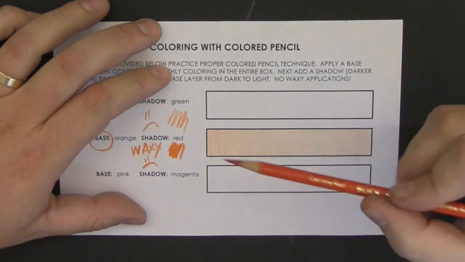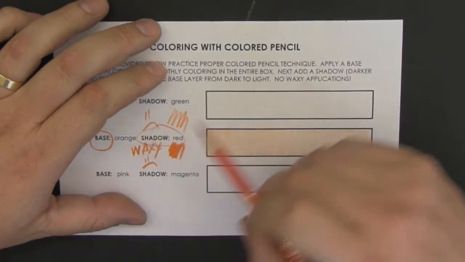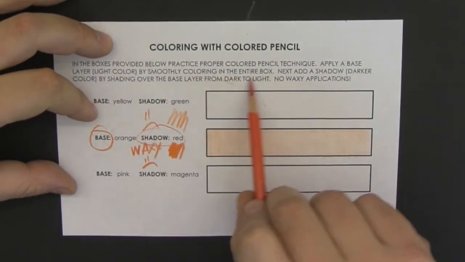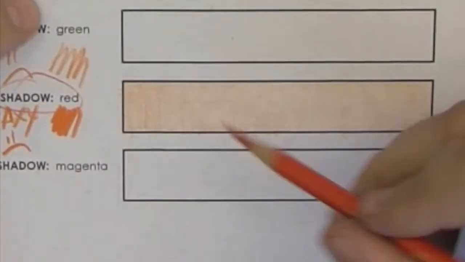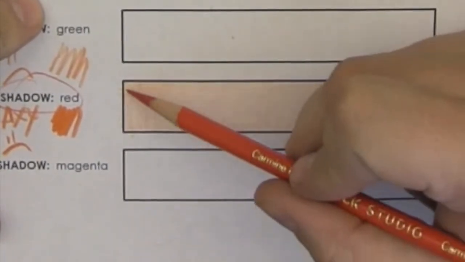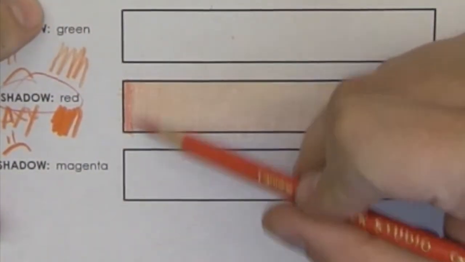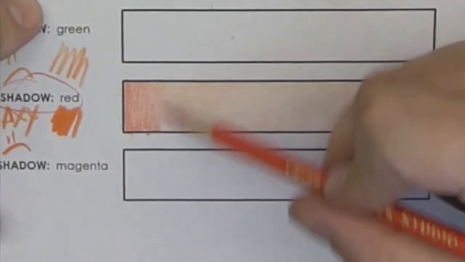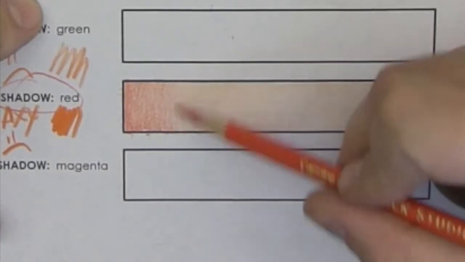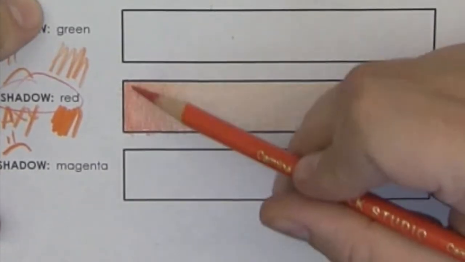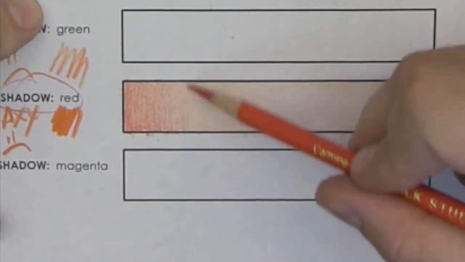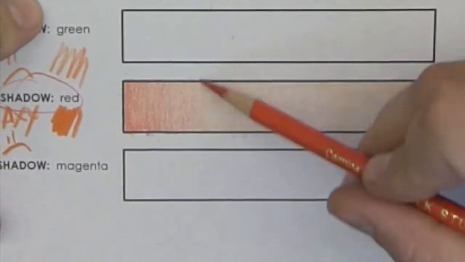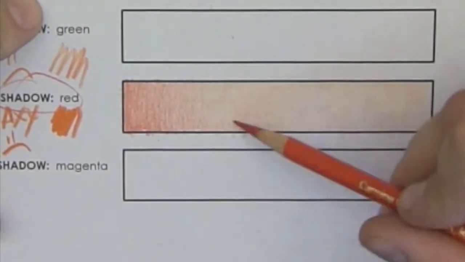Now I need to add a shadow color of red. I'm taking a red pencil and we want to shade it over the base layer from dark to light. No waxy applications. Basically I'm going to do the same thing. I'm pressing pretty firm, not super firm, but I'm easing the pressure off of the pencil as I move to the right. I'm going to keep my strokes really close together, but I want this to fade from dark on the left to light on the right side. As I move towards the right, I'm easing the pressure off of the pencil.